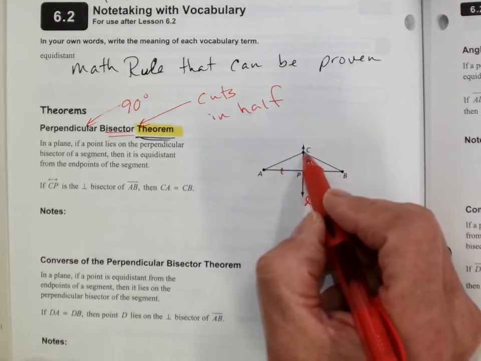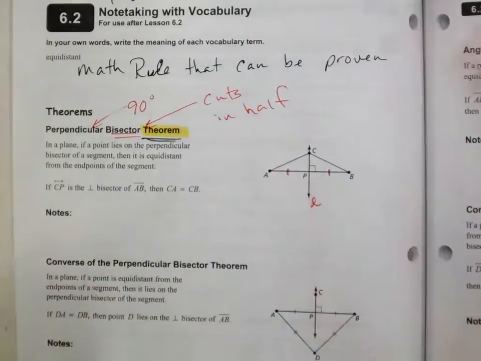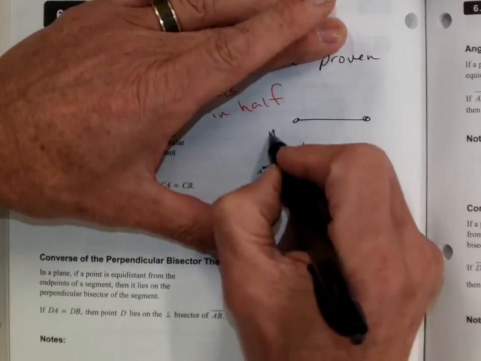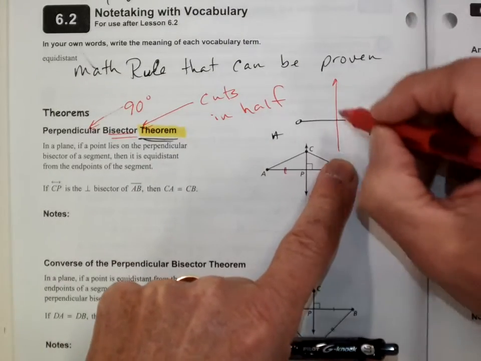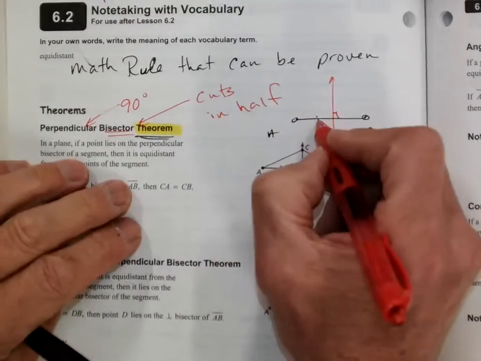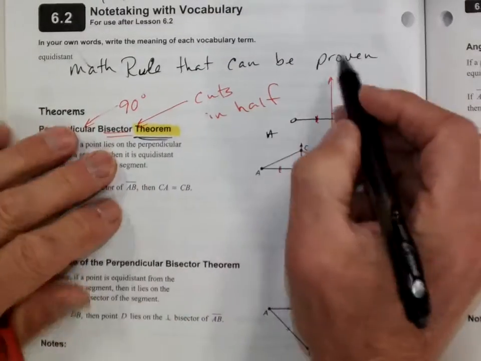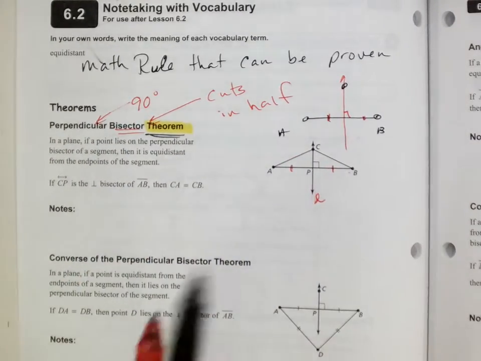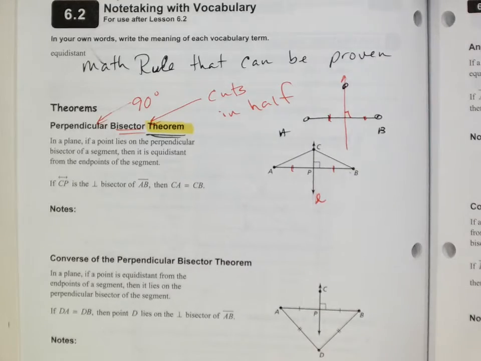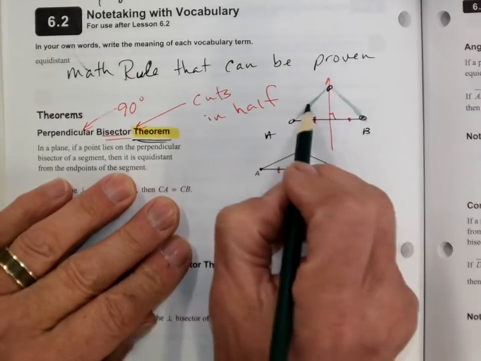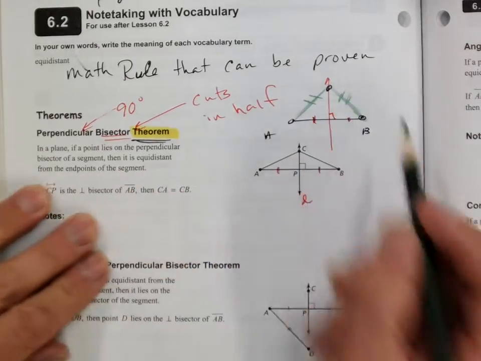If we've got some other point right here, C, that's on that line, let me draw a picture. I've got a segment AB, and I draw this line going through it at 90 degrees, cutting it in half. Well, here's what it's saying. If I have some other point anywhere here and I draw this triangle, then this side here is equal to this side here. That's all they're saying. One more time.